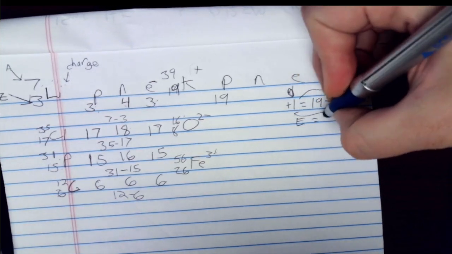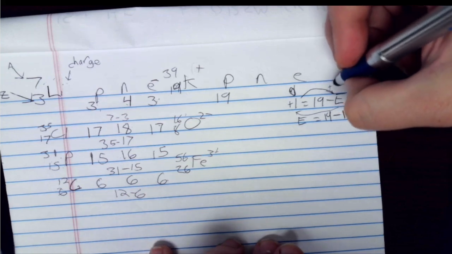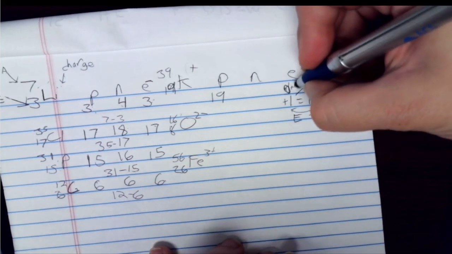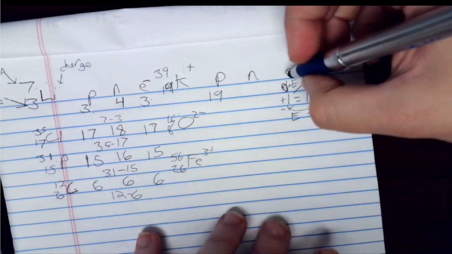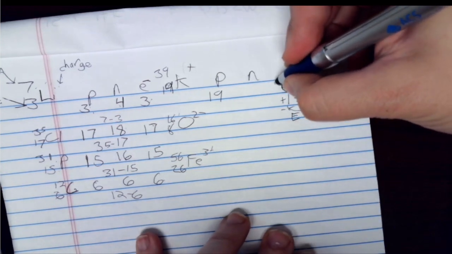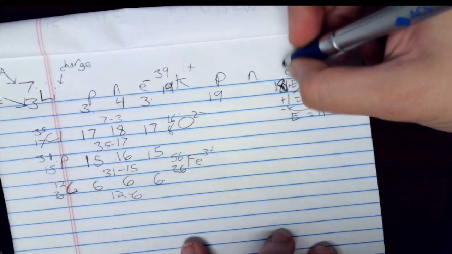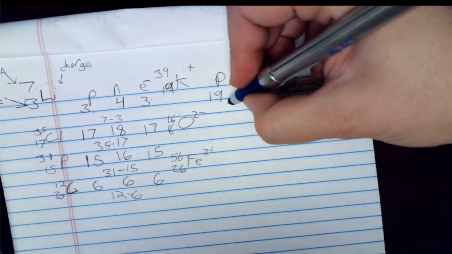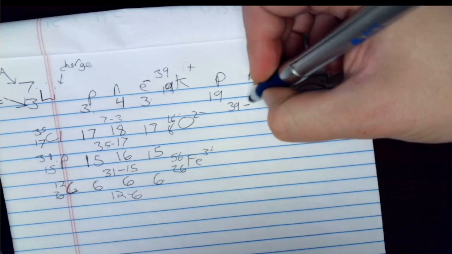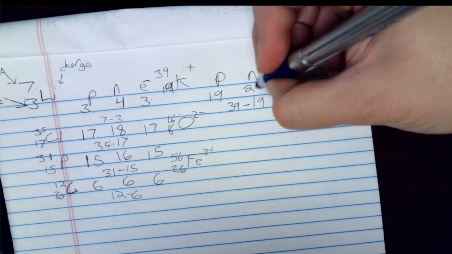E equals 19 minus 1, because I added E to both sides, and I had to subtract 1 from both sides. So the number of electrons has to be 18. 1 less, 18. And then, of course, the number of neutrons, 39 minus 19 means 20.